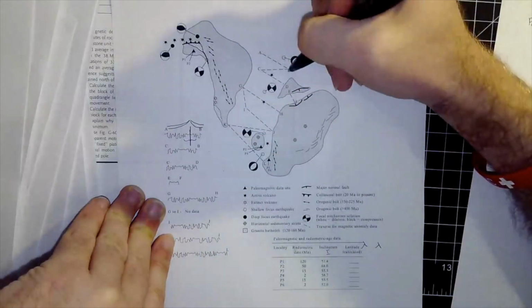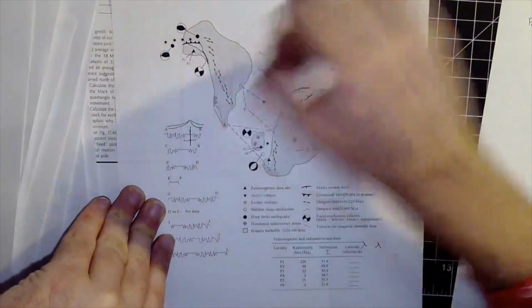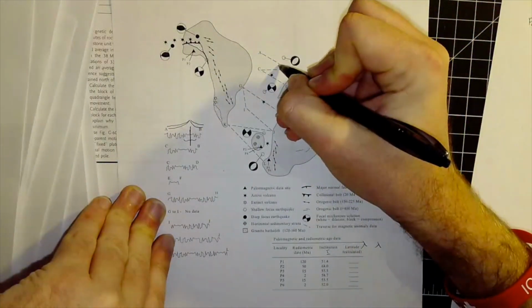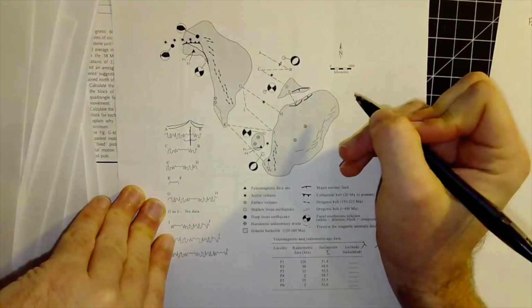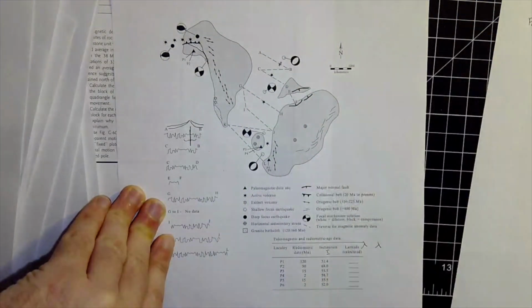So when we look at AB, we can kind of look at that proportional distance and say, oh, okay, looks like the spreading ridge maybe is around here. And useful to see some other data.